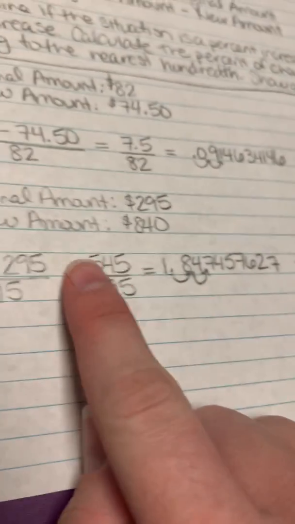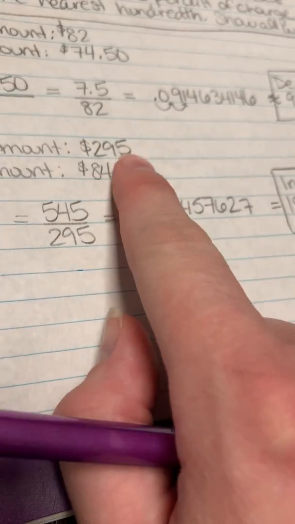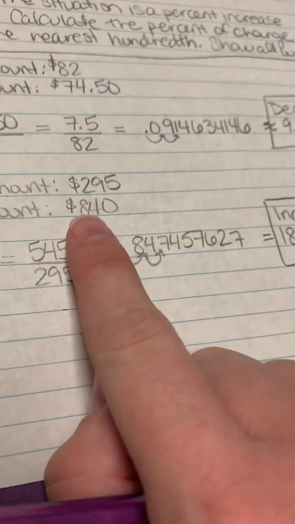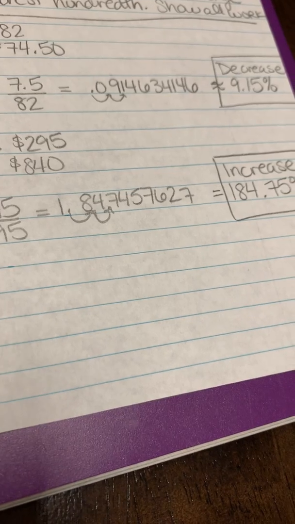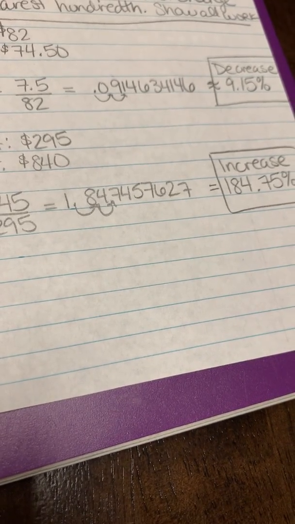Which makes sense if you think about the number 295, it's almost increased 200% to get to 840.